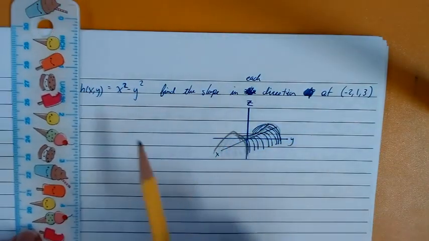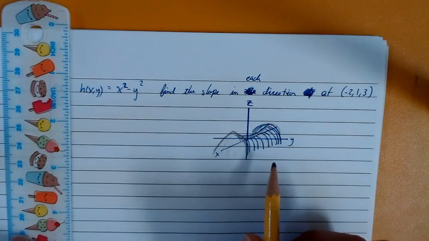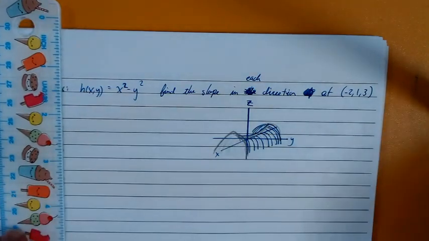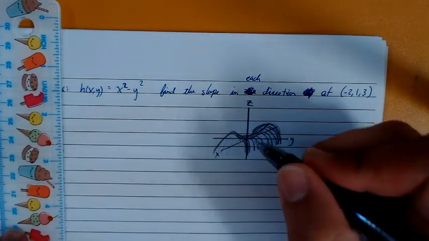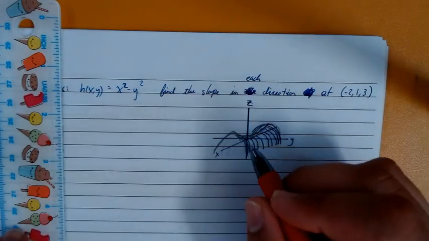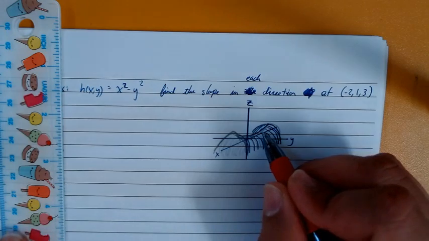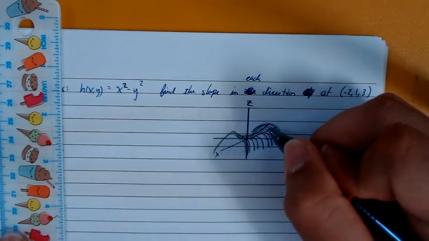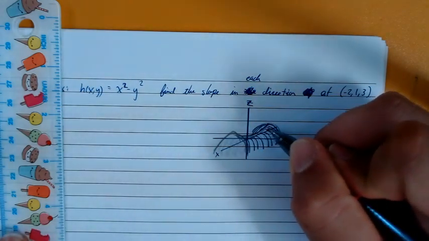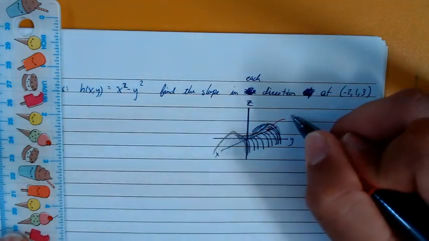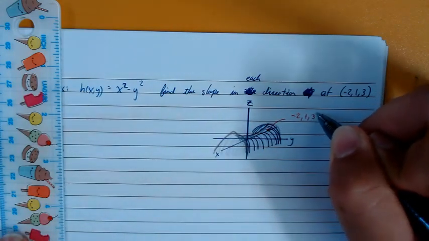So here's your surface. Now you happen to be sitting at a particular point. Let's do that in red. That would be negative 2, 1, 3. So there's your point. You're right up there on that part of the surface, and that's negative 2, 1, 3.